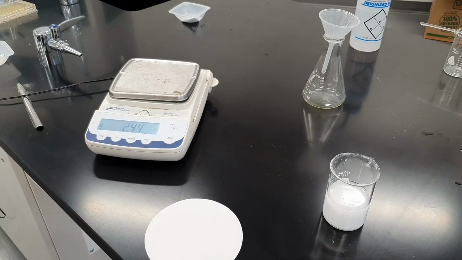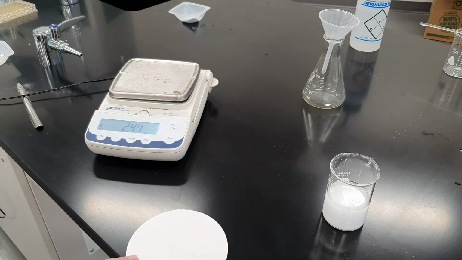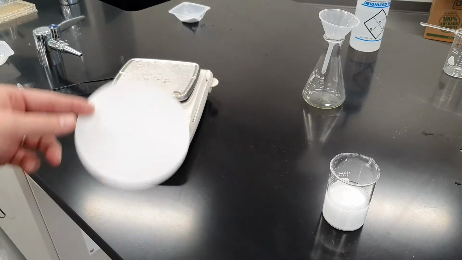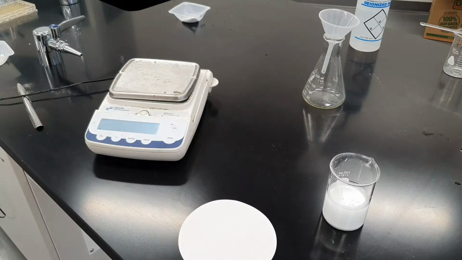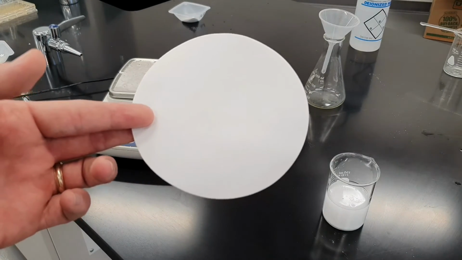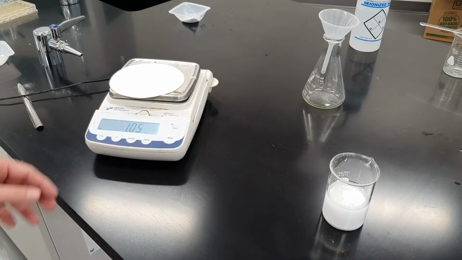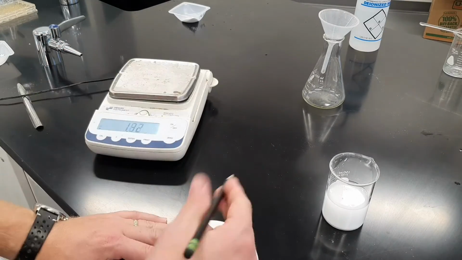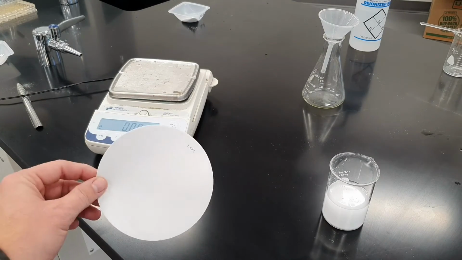Now, the important thing here is that we want that solid, and we want to know how much that made. Okay, that's our product that we're looking for in this lab, is whatever this white solid is. So in order to filter and know how much we have, the first thing we want to do is know how much the filter paper weighs. Because as we filter it, it's going to get stuck on this filter paper, but when we're doing calculations, we don't want to include the mass of the filter paper. So if we measure it here, our filter paper is 1.04 grams. You can just write that on with a pencil, 1.04 grams, so you don't forget.